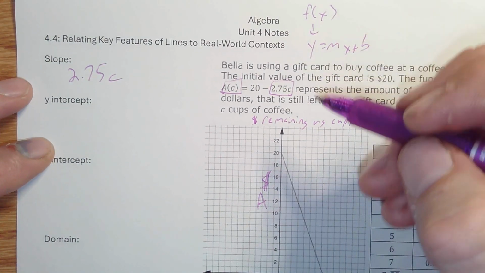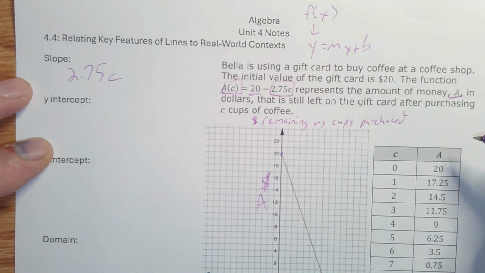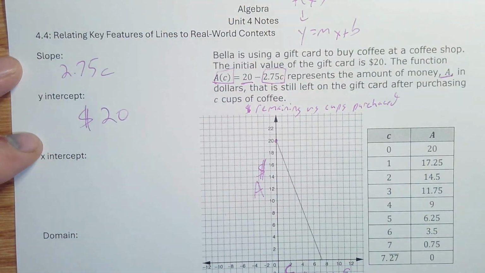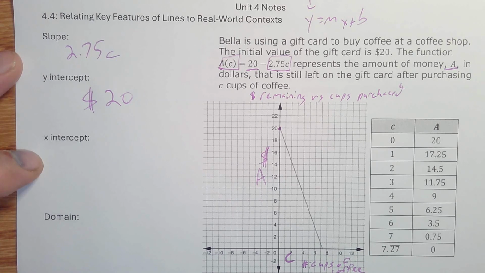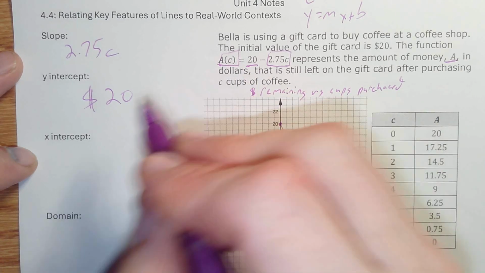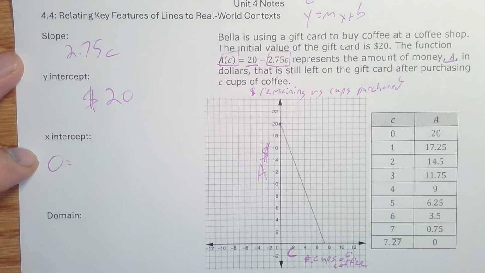And what's the y-intercept? Well, the y-intercept started at 20. Look at that. It started at $20, most likely. That's how much was loaded onto the card at first. Okay, and then what's the x-intercept? Well, you kind of have to do the math for this one, because it looks like it's between 7 and 8, but you have to set your A of c equal to 0 to figure out how many cups of coffee it's going to bottom out at.